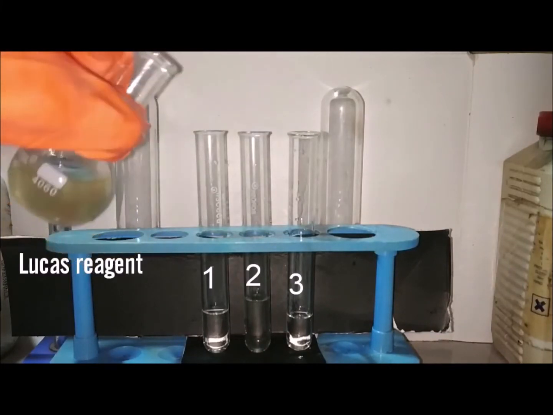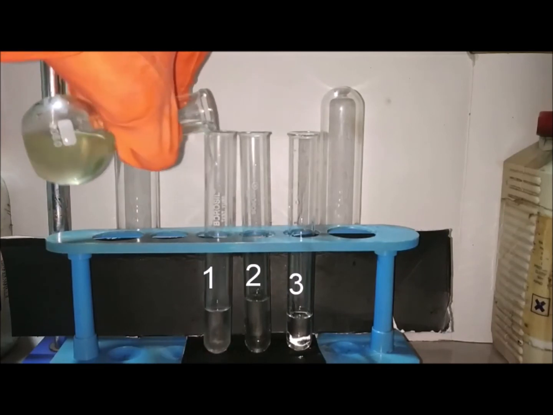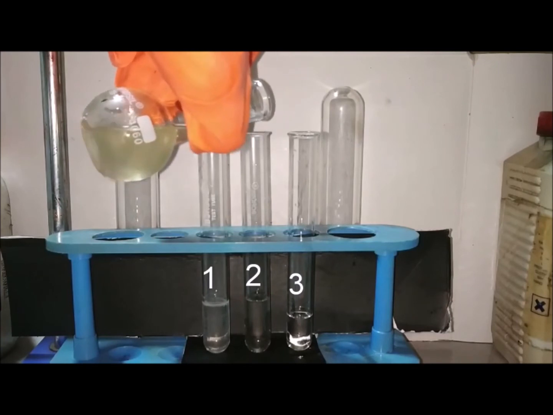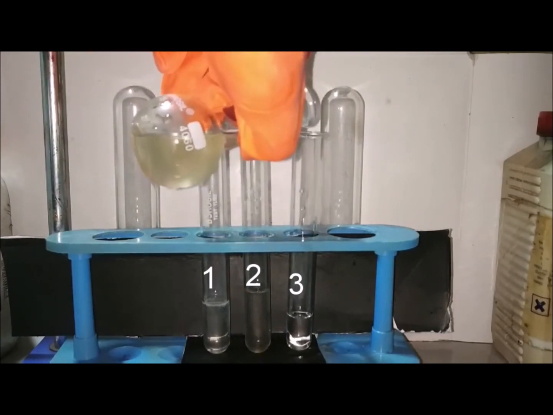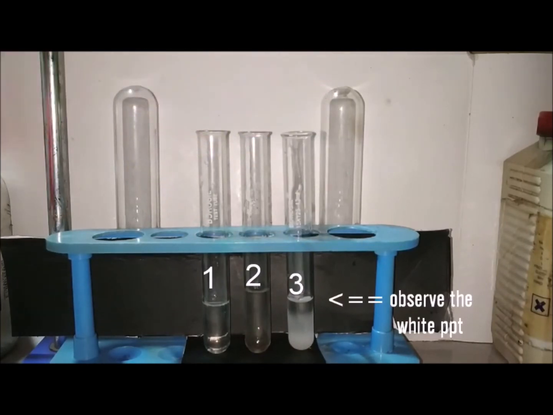When we add Lucas reagent to the primary alcohol, there is no reaction. On adding Lucas reagent to the second test tube, turbidity appears only after 5 to 10 minutes or on heating. On adding Lucas reagent to the tertiary alcohol in the third test tube, see, immediate turbidity appears.